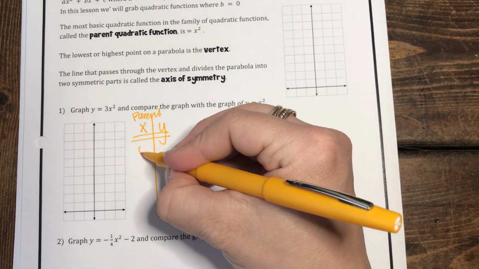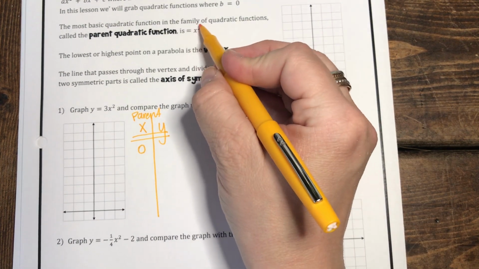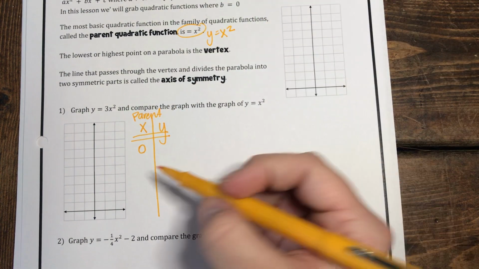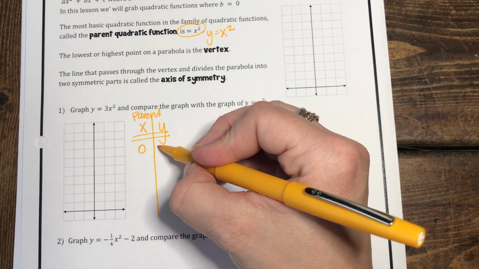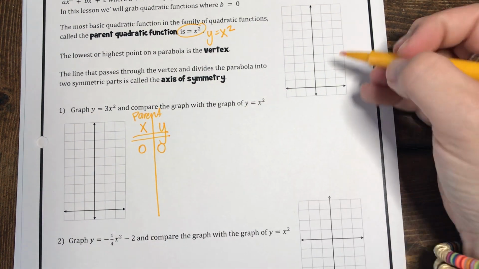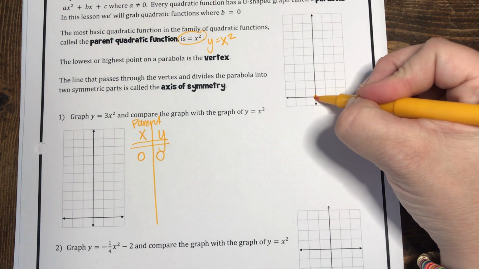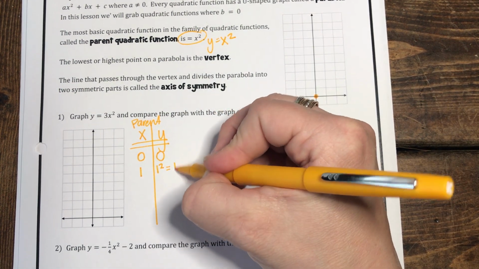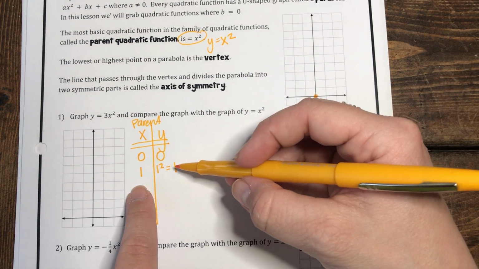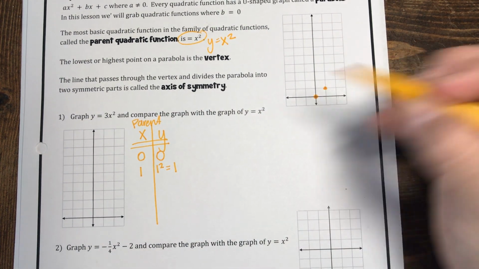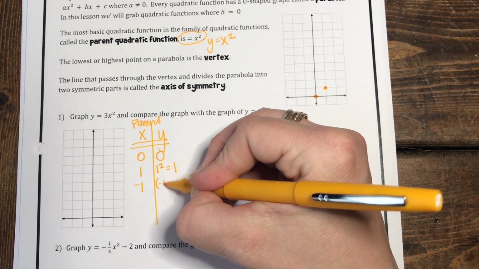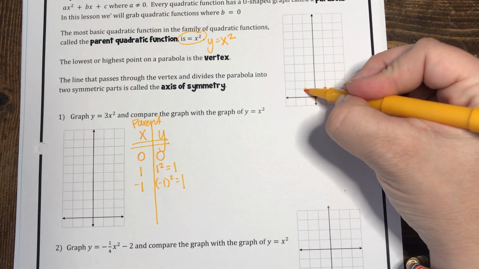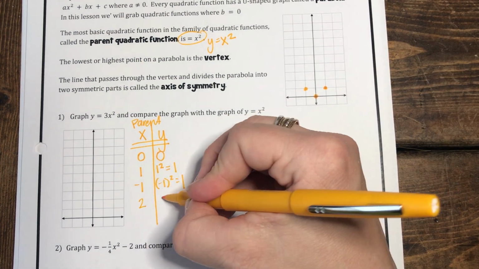Okay, the parent function is just y equals x squared. So if I put a 0 in for x, what's 0 squared? 0. So I can graph the point 0, 0. Well, what if I graphed the point 1? 1 squared is 1. So I have the point 1, 1. Well, what if it was negative 1? What's negative 1 times negative 1? Positive 1.